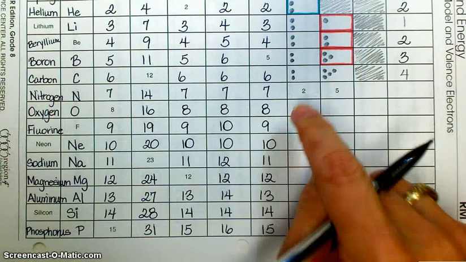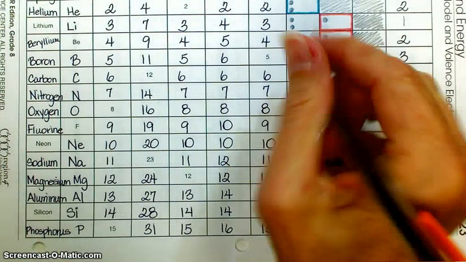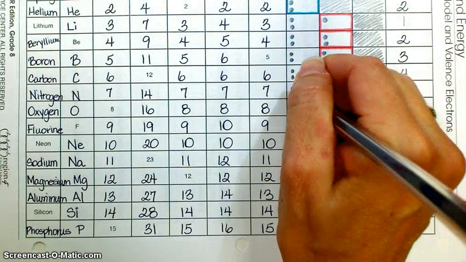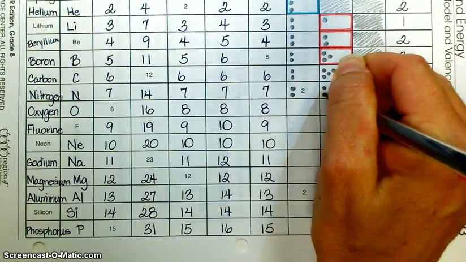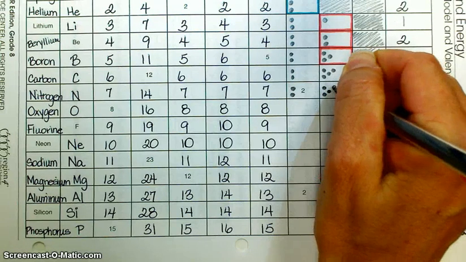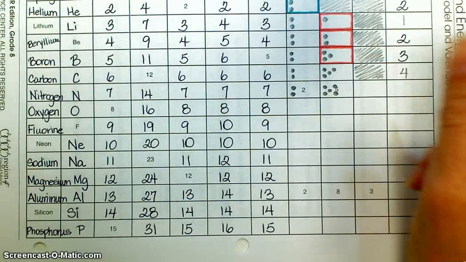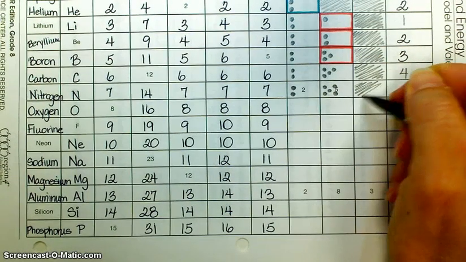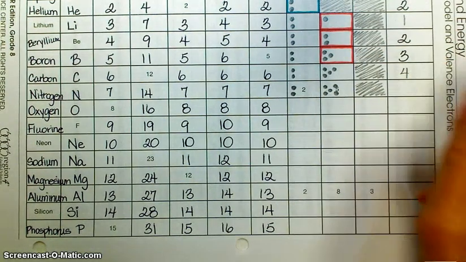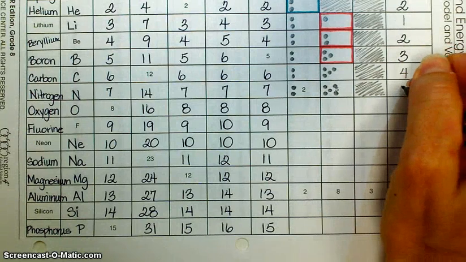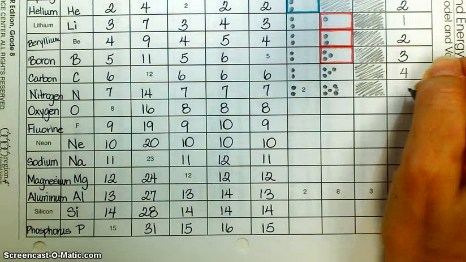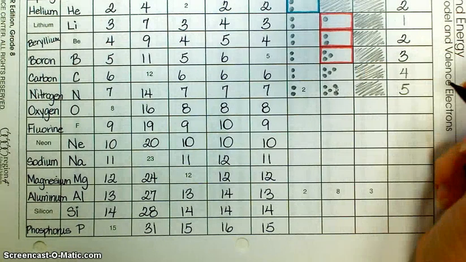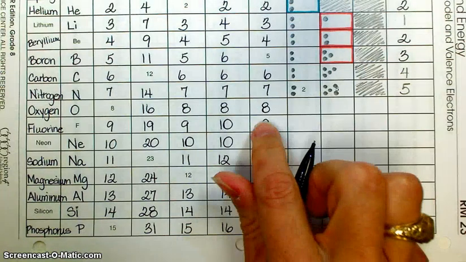All right, nitrogen, they actually told you it's already 2 and 5. So those 7 electrons, 2 of them go in the first energy level. The other 5 go in the second energy level. Third energy level is not used, so it really doesn't even exist for this atom. Outermost energy level has 5 electrons, so there are 5 valence electrons.